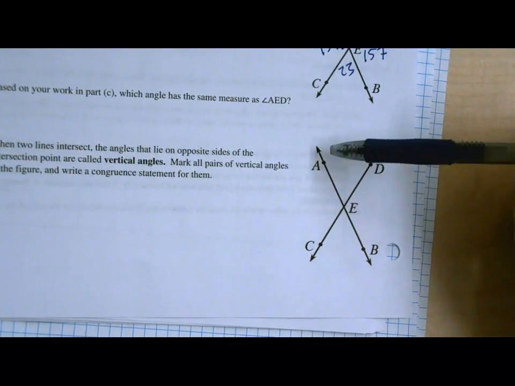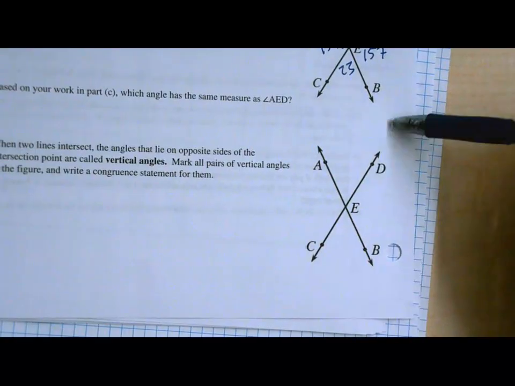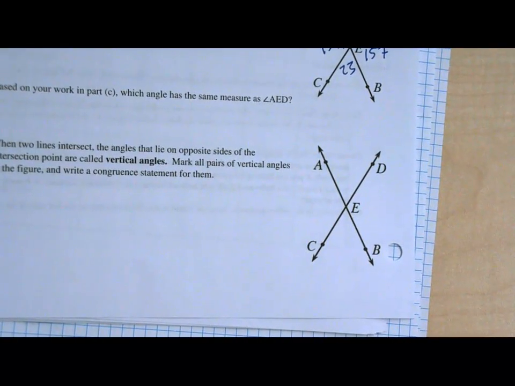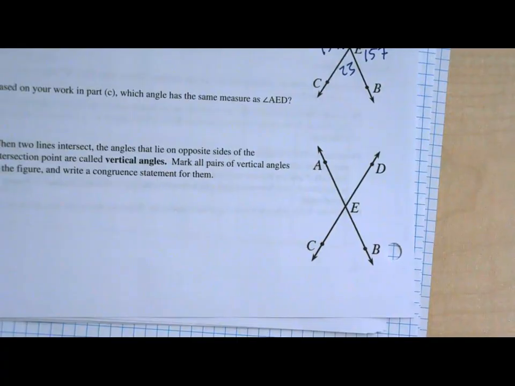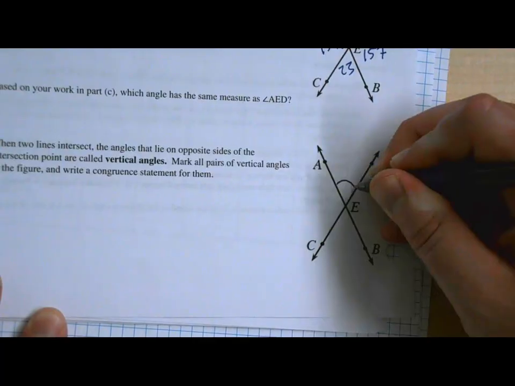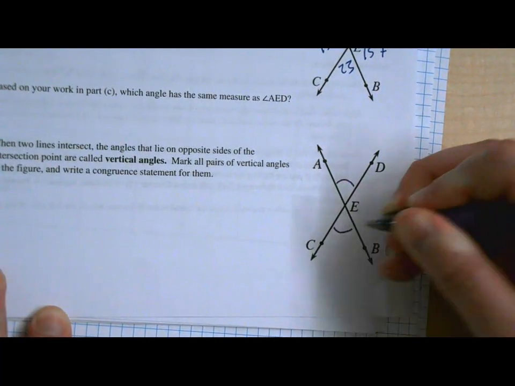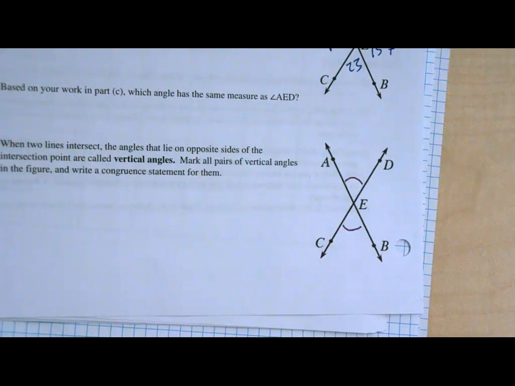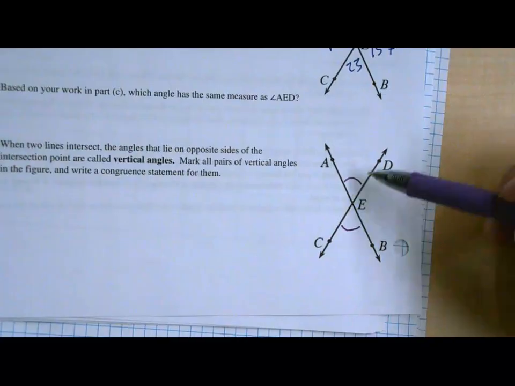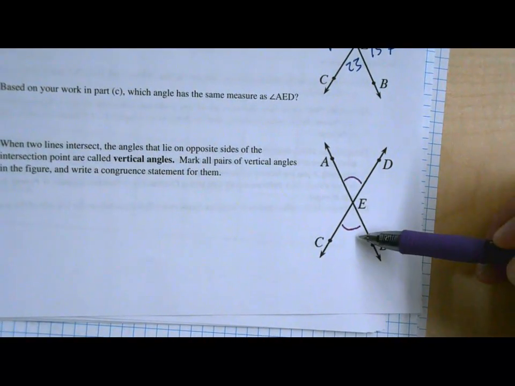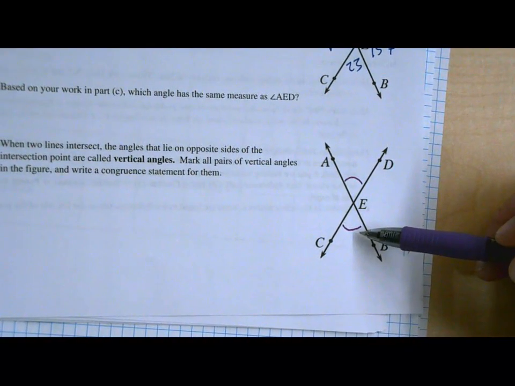Don't miss this, please. I got two lines that are crossing each other. And when we have two lines that are crossing each other like this, angles that are across from each other are called vertical angles. So this angle that used to be 23, I'm just going to mark it with an arc, and I'm going to put a single arc down here as well. And that is showing me that no matter what this top angle is, this bottom angle is going to have to be the same. Those are called vertical angles.